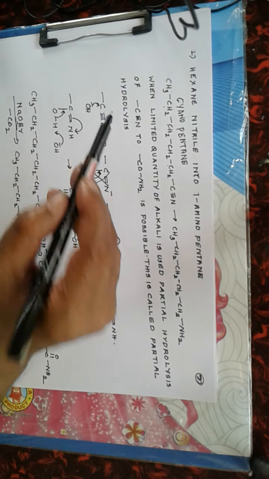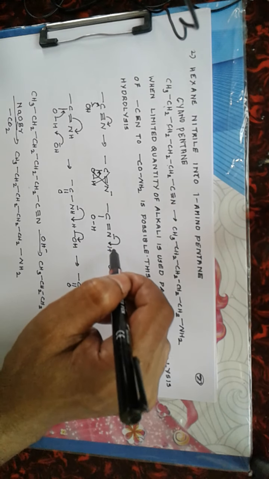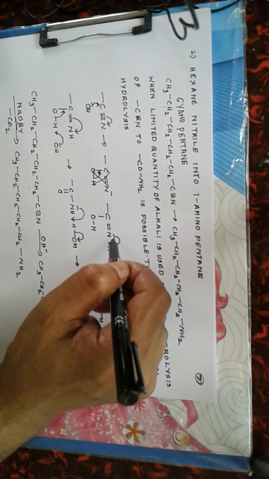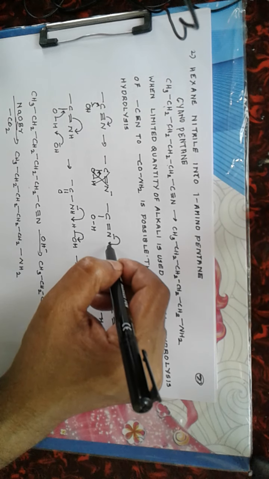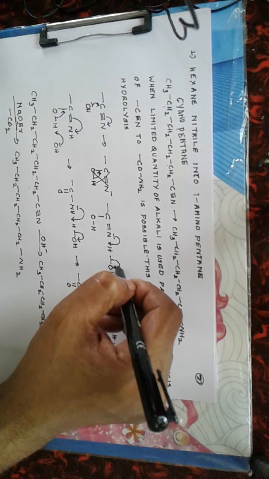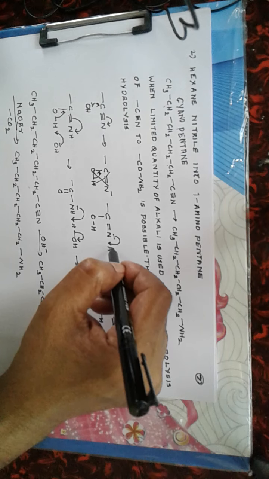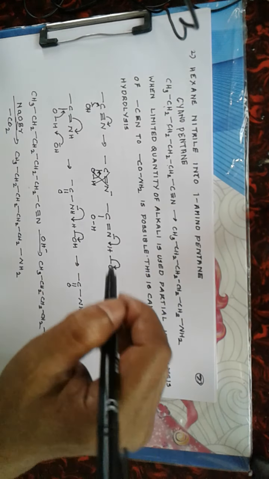Then one HOH is absorbed from the medium and attacks this N negative. Now the lone pair of nitrogen forms a bond with the H, with simultaneous removal of OH as OH negative, so NH bond is formed and C double bond NH is obtained.